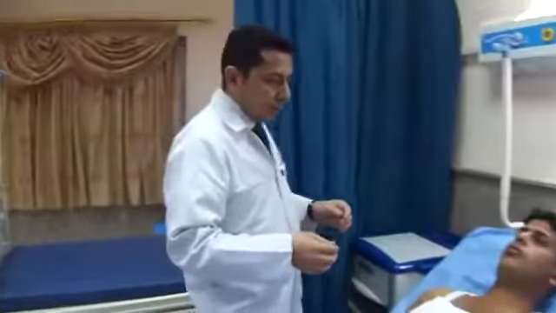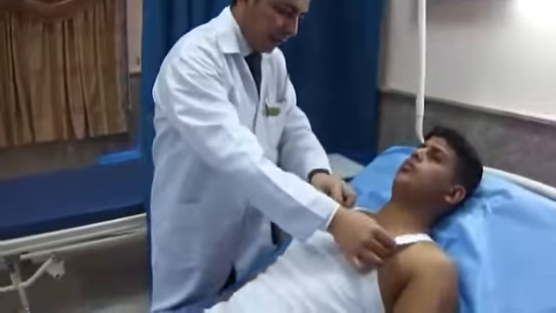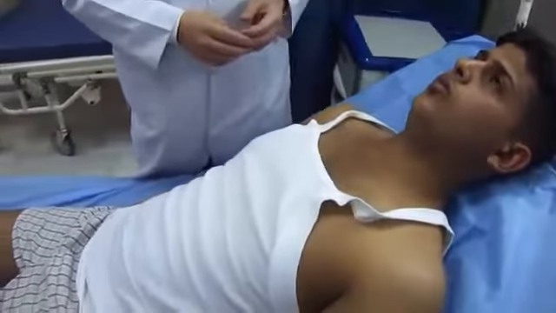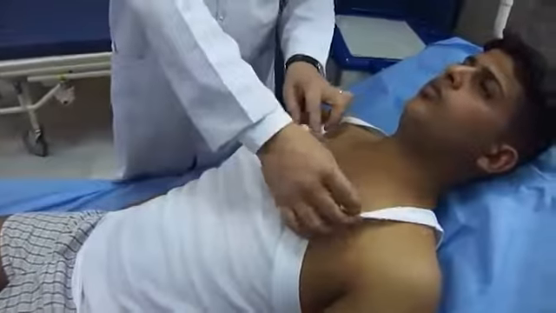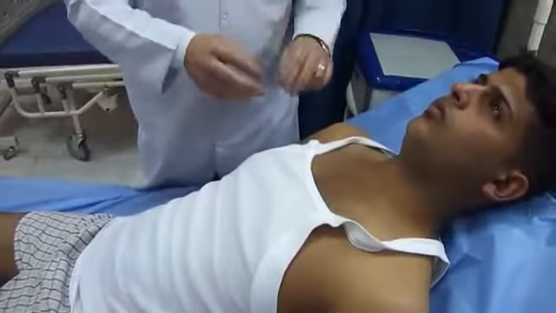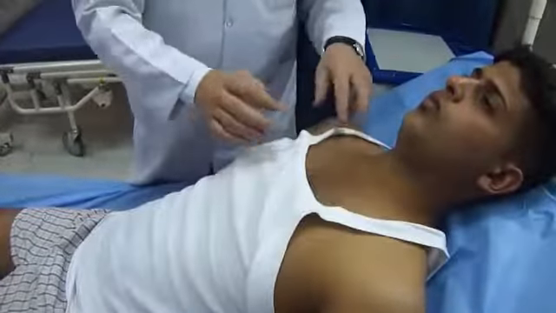After that, you have to check the chest, the abdomen, and the lower limb. In the chest, specifically look at the upper chest. And as always, you have to excuse the patient for that, especially if the case is of the opposite sex, especially if the examiner is male and the patient is female.